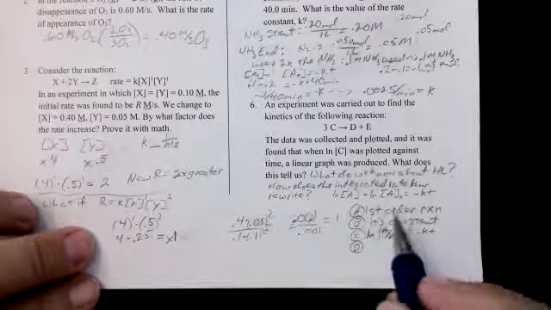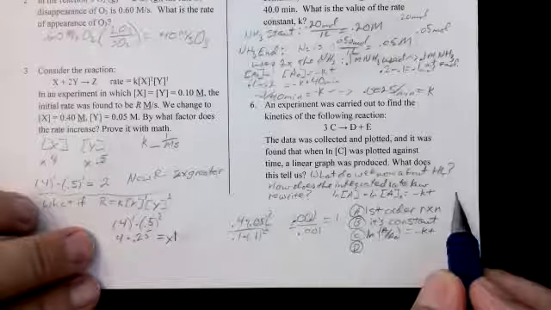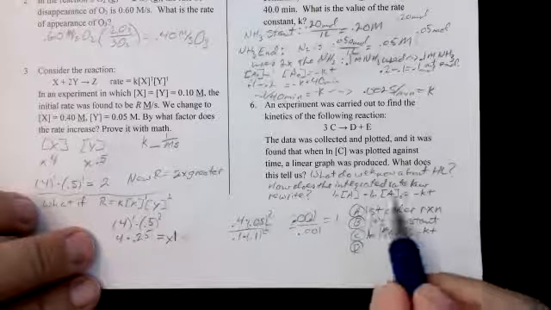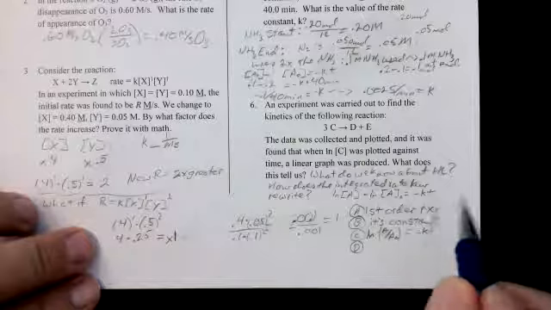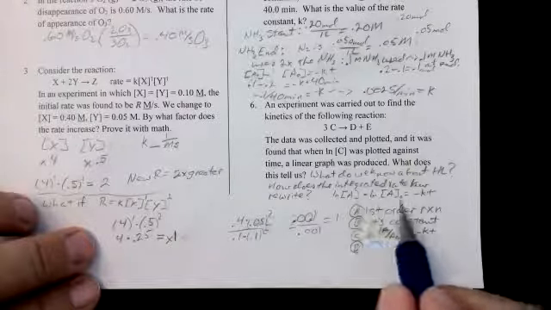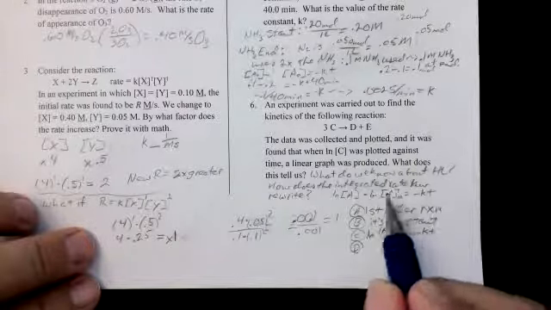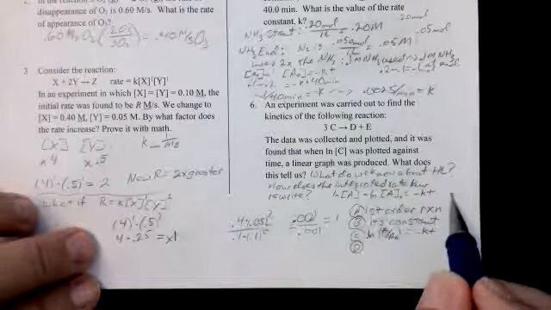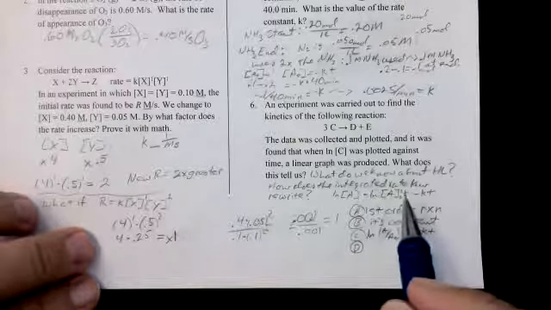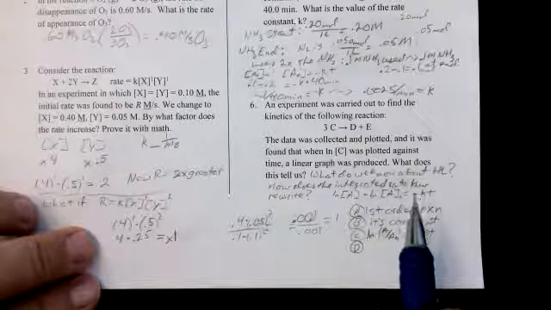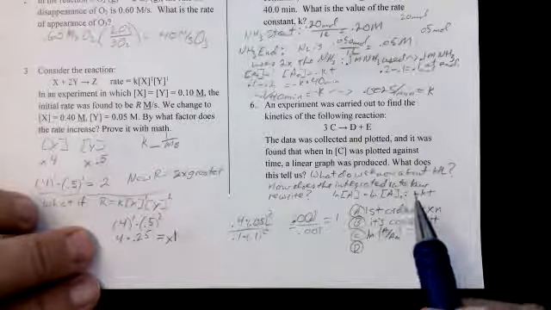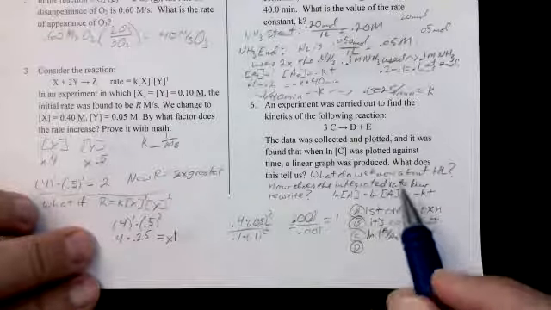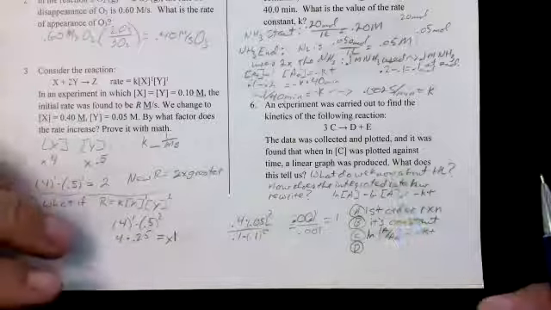Well, remember, if I add this over here, I end up with ln of A equals negative kt plus this moved over here, in which case this is the slope of a line, because it drew a straight line, didn't it?